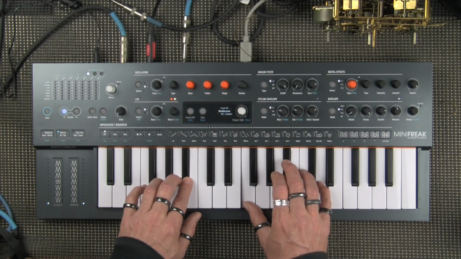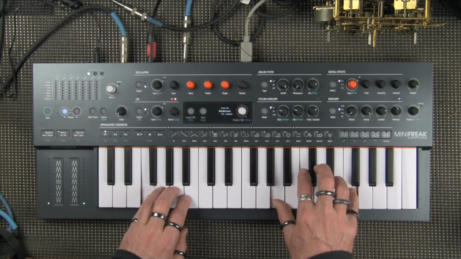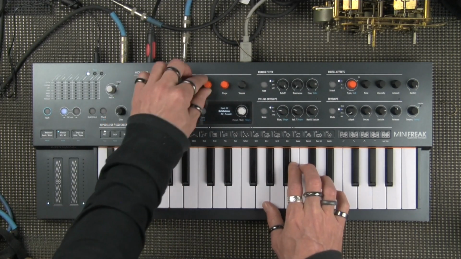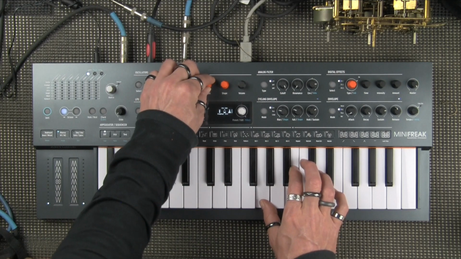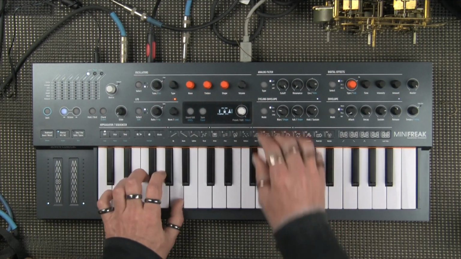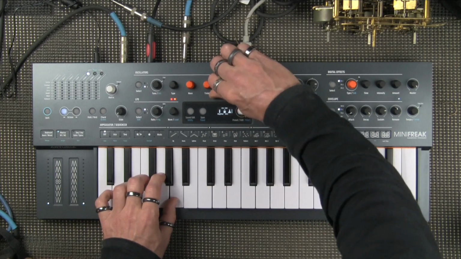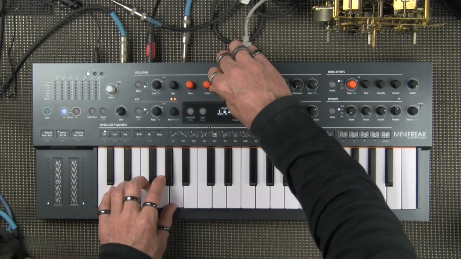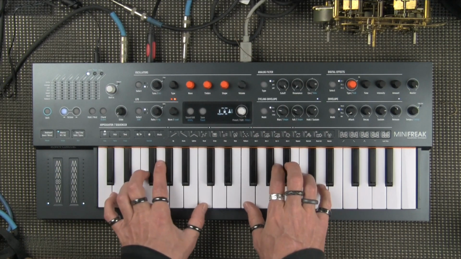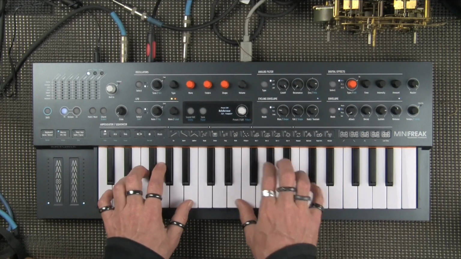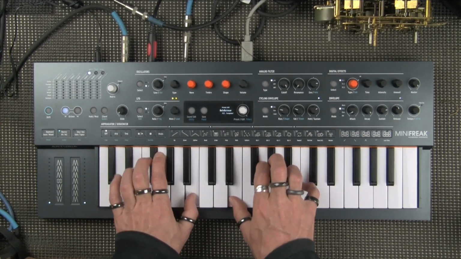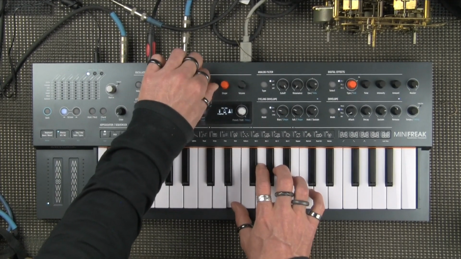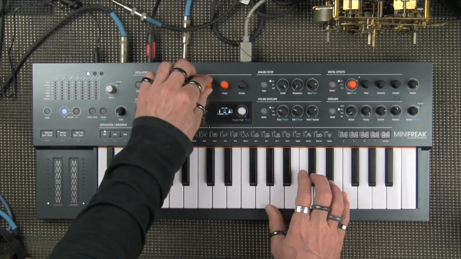That's nice. Let's mess around with the frequency modulation. Almost sounds like sync.